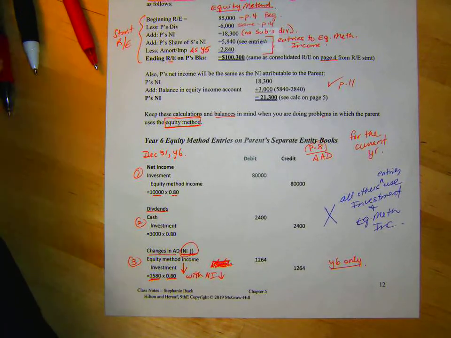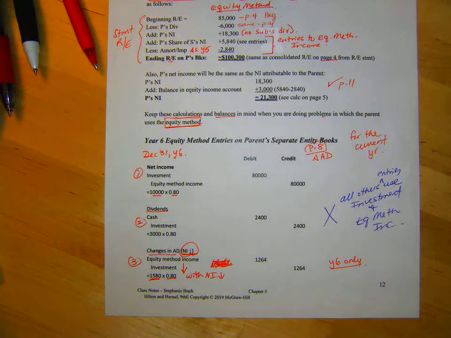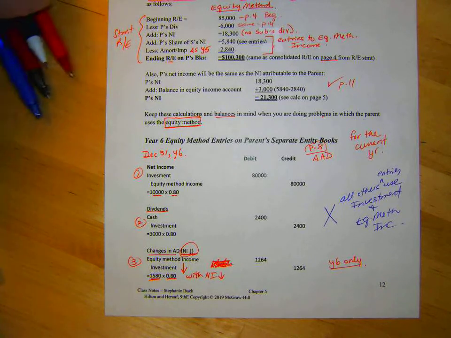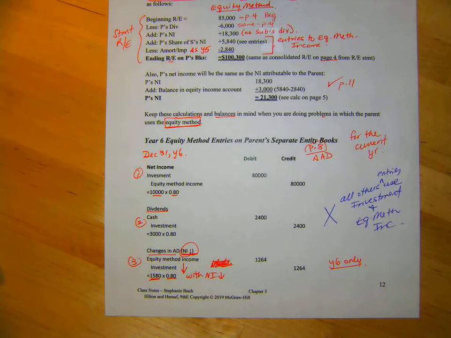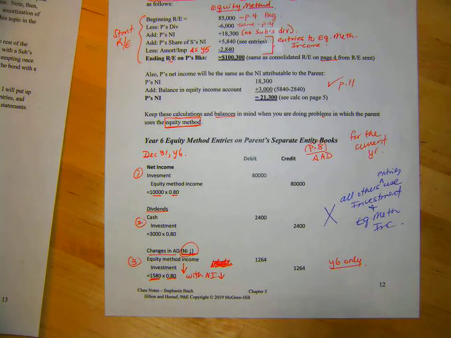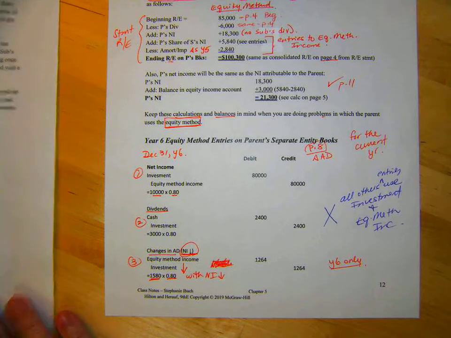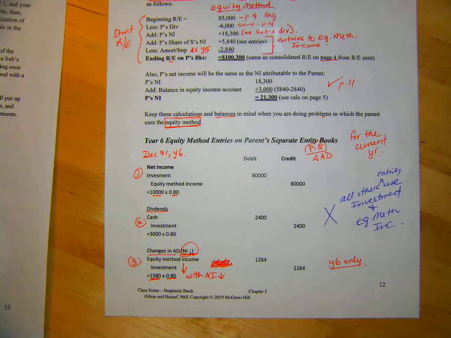So even next chapter, when we're talking about sales that were left in inventory between the parent and the sub, I don't care. You don't use the word sales, okay? So equity method income and investment, just write that somewhere or put a card on your desk or something so it reminds you when you're doing this.